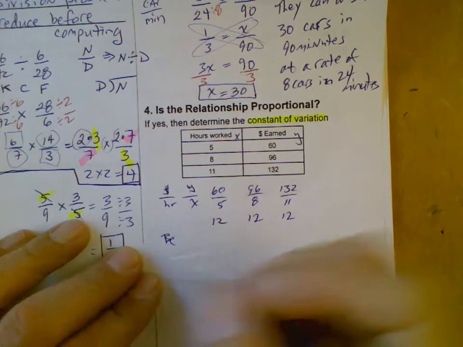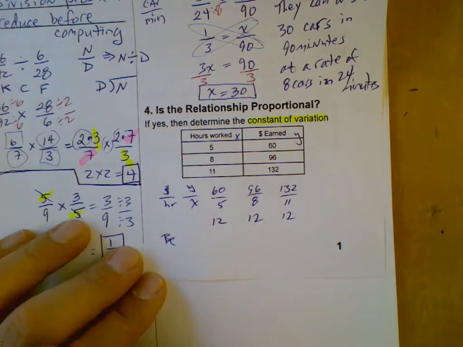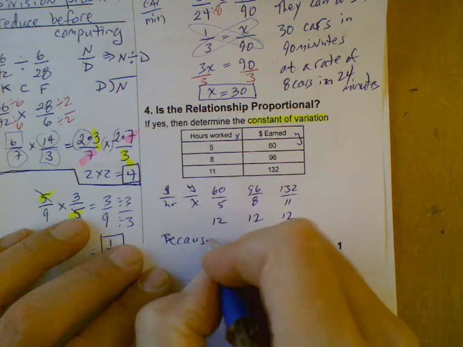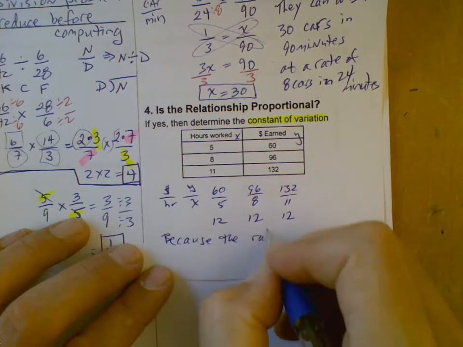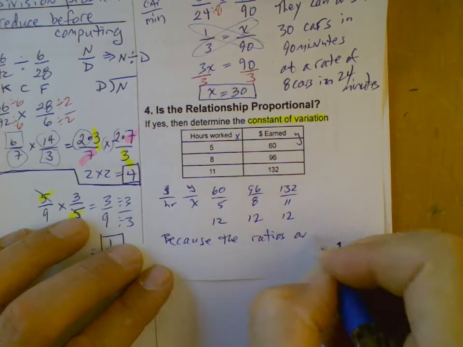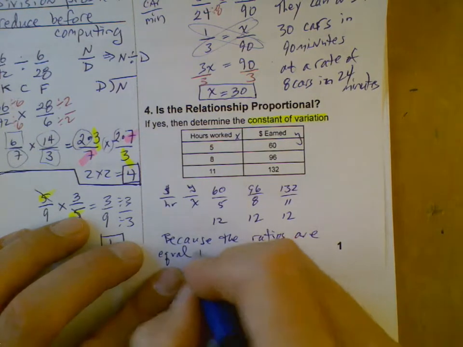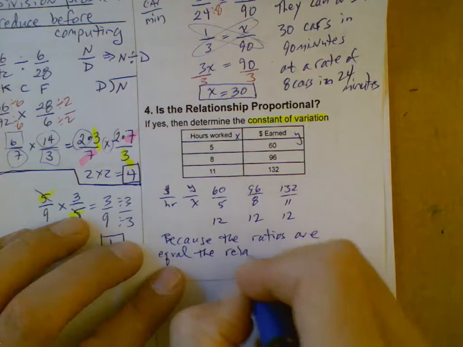So, whoops, wait for the bell. Because the ratio is the same, because the ratios are equal, the relationship is proportional.